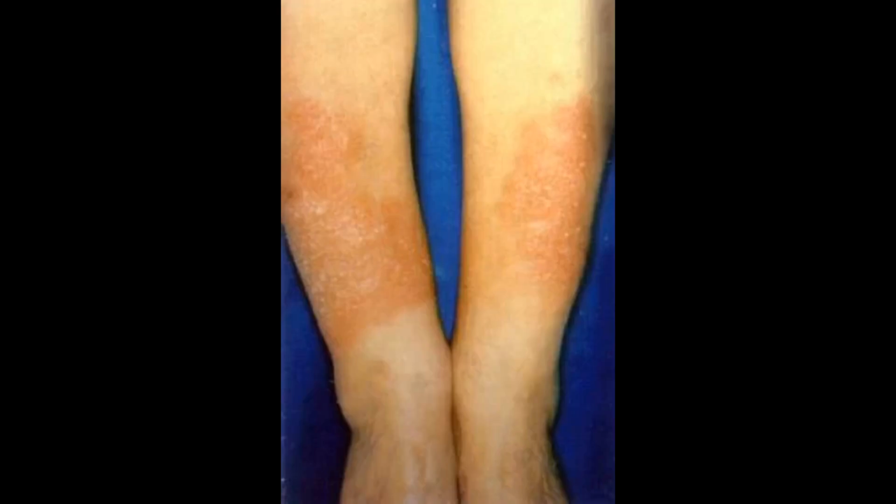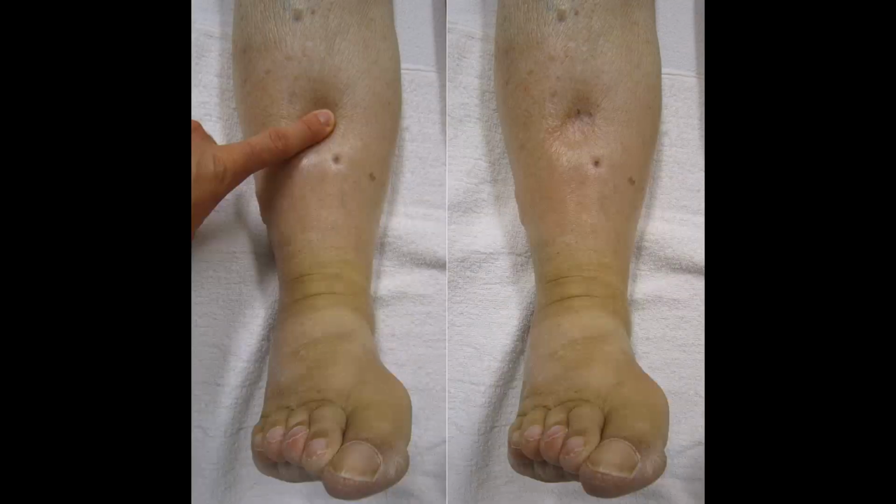Pretibial myxedema or infiltrative dermopathy. It is seen in Graves' disease but is less common than ophthalmopathy. It occurs in patients with chronic illness. It is caused due to accumulation of glycosaminoglycans, especially hyaluronic acid, in the dermis. Clinical features include non-pitting edema and induration of skin in the form of papules or nodules.